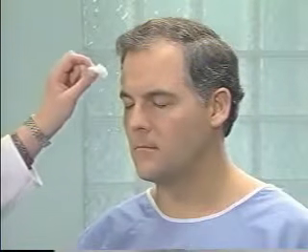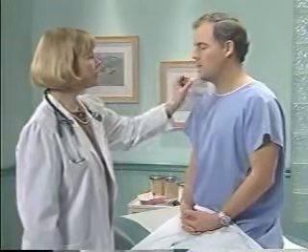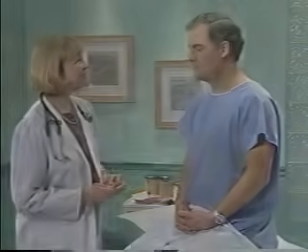Instruct him to close his eyes and to tell you the moment he feels something touching his skin. Check for simple touch sensations on both sides of the patient's forehead, cheeks, and jaw. The patient should feel the sensations equally on either side of his face.